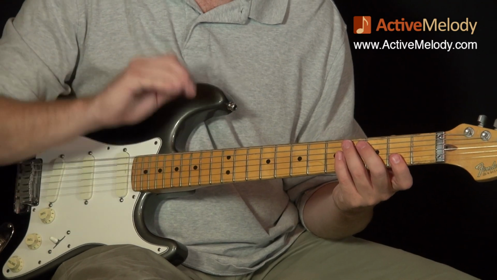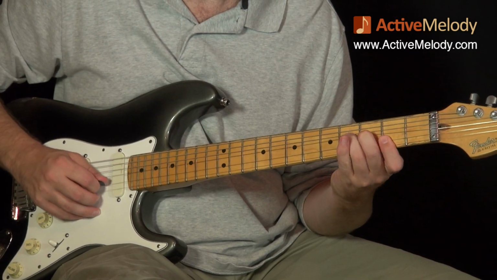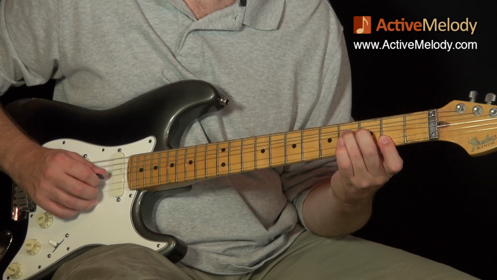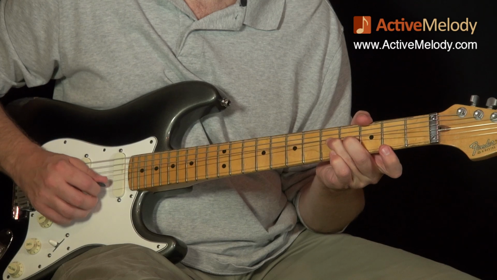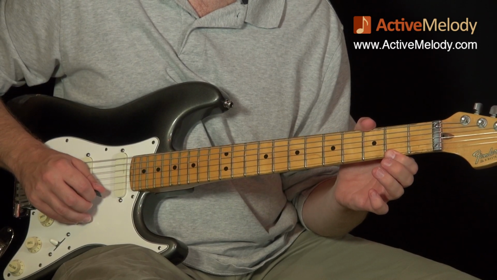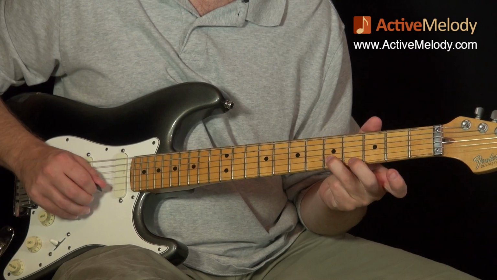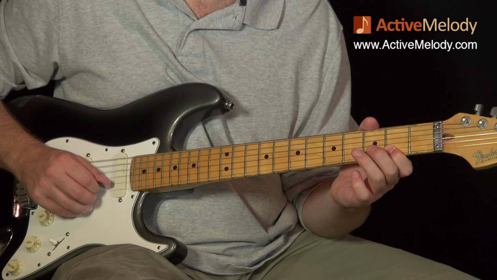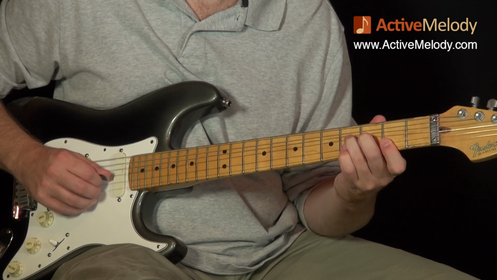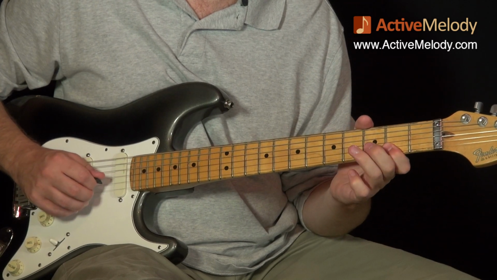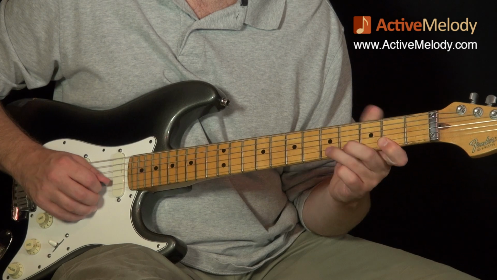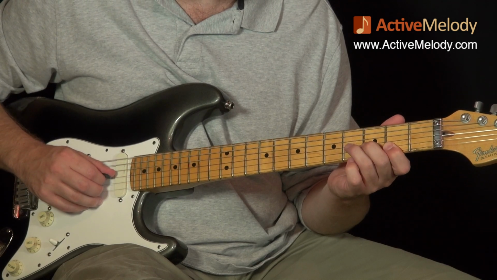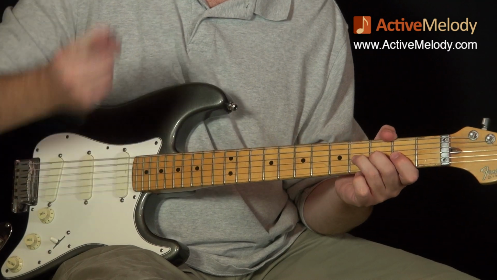So let's slow down, back up, let's repeat that. So here's what we have. Okay, one more time. Now, after you hit that first string on the 2nd fret, we're going to come back to the 2nd string on the 5th fret, back to the 2nd string on the 2nd fret, let me do it slowly. After that 2nd string, 2nd fret, we're going to come back to the 3rd string on the 4th fret, and we're going to do a bend and release.